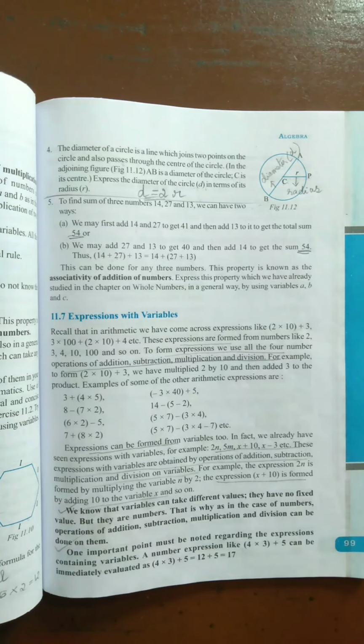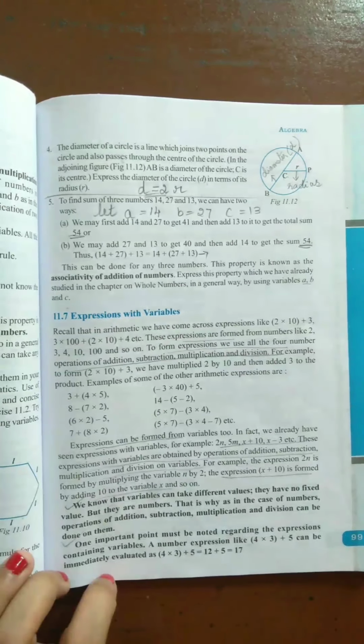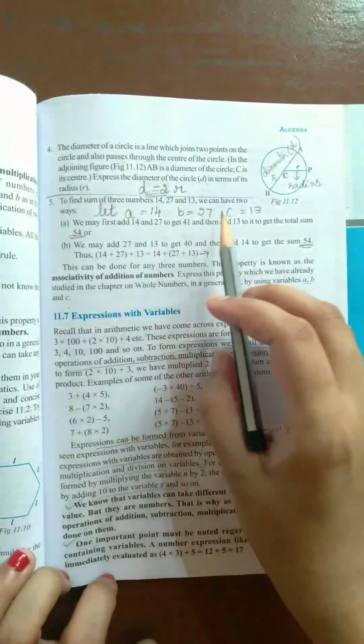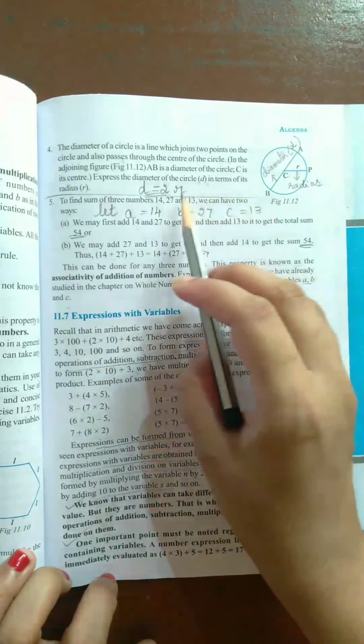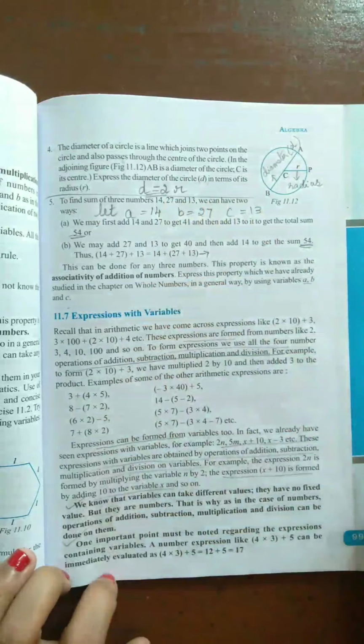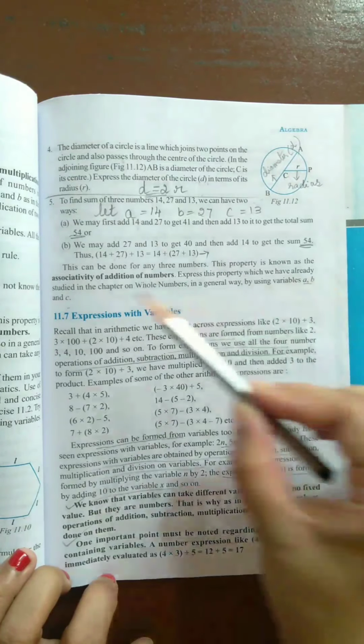We have taken the variables A, B and C to represent these three numbers.